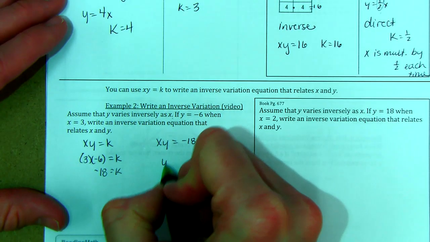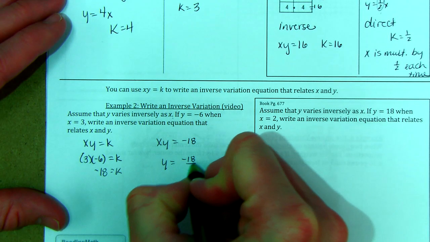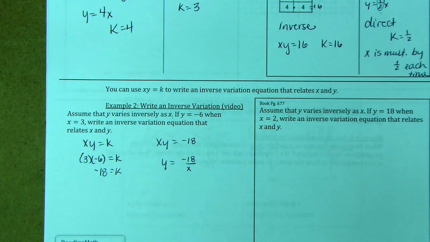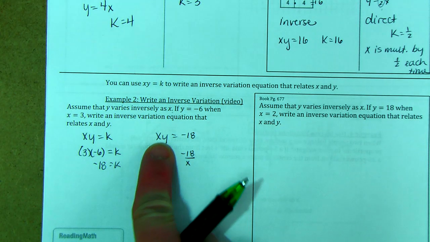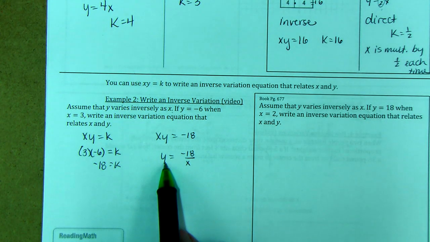I like this one, it just seems a little easier to me, but if we're graphing it and we need it, this one might be easier. So it's just good to be able to do both of them.